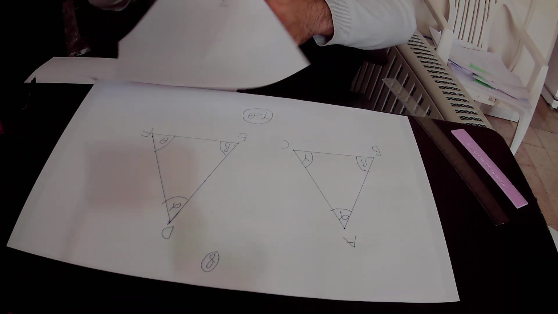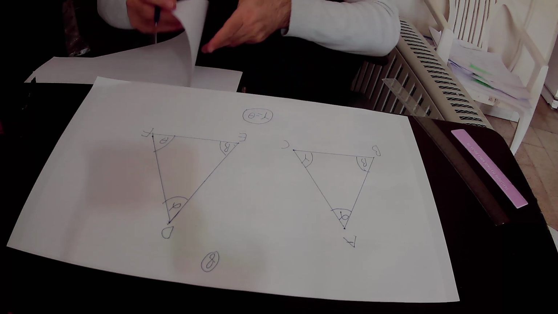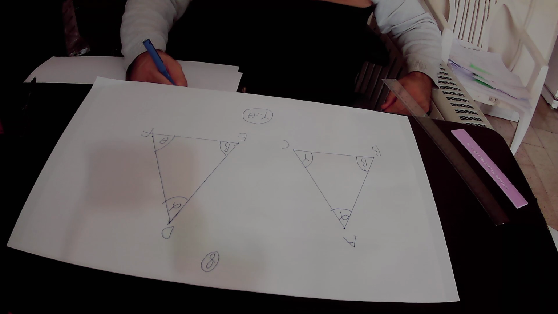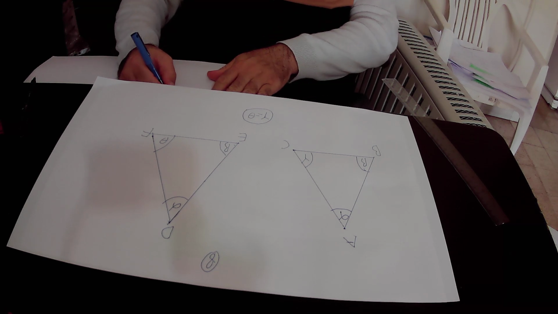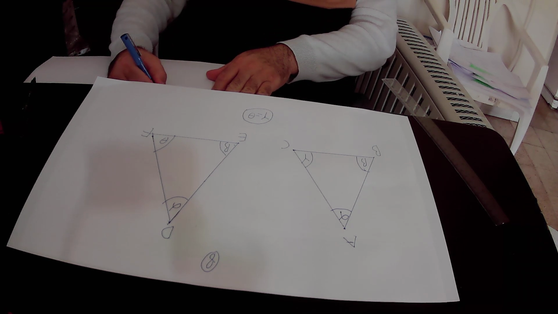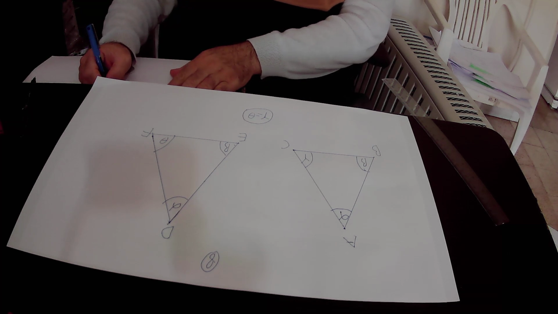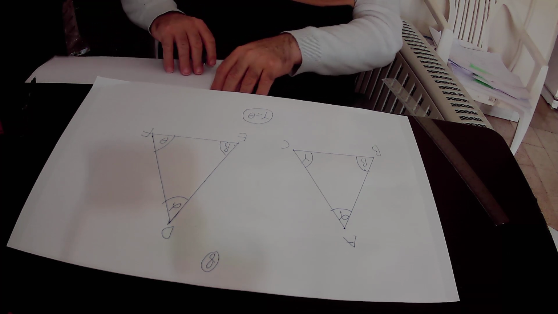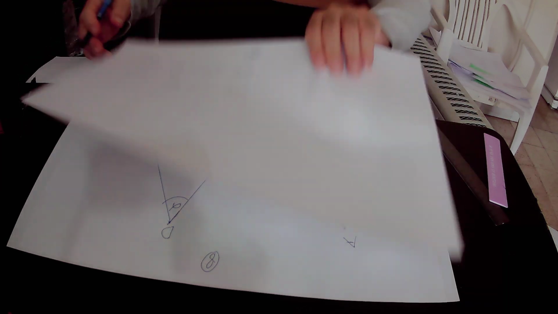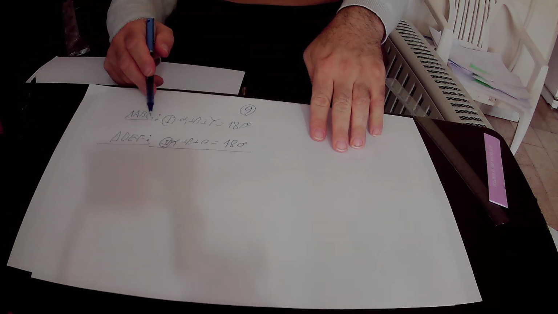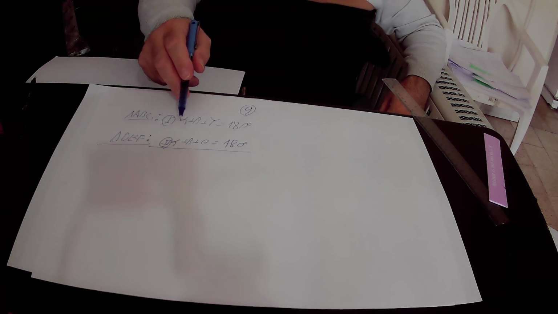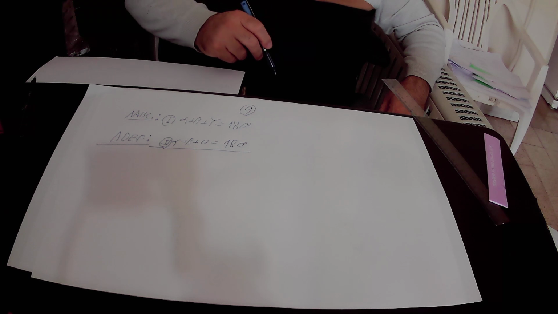Likewise, in triangle DEF, the sum of its angles also equals 180 degrees. So in triangle DEF, the sum of the angles equals 180 degrees. That is to say, alpha plus beta plus theta equals 180 degrees. I will repeat again. In triangle DEF, the sum of its angles also equals 180 degrees. That is to say, alpha plus beta plus theta equals 180 degrees.